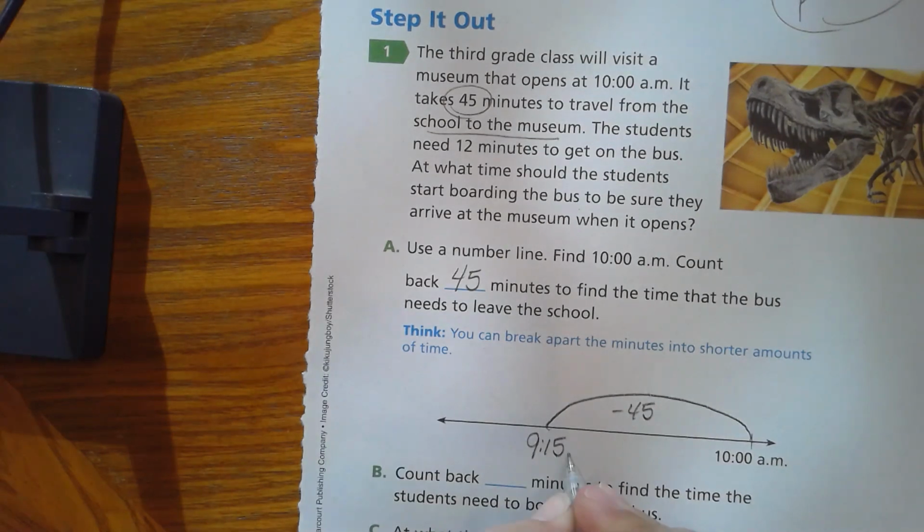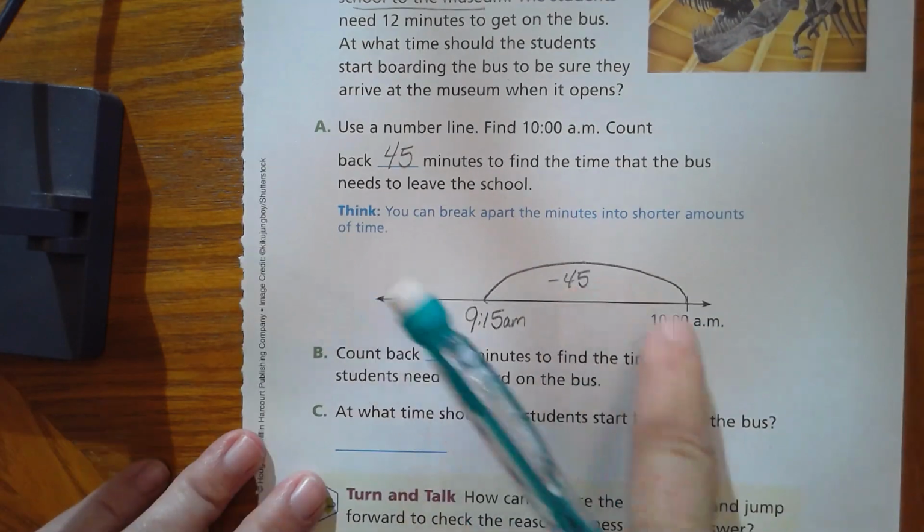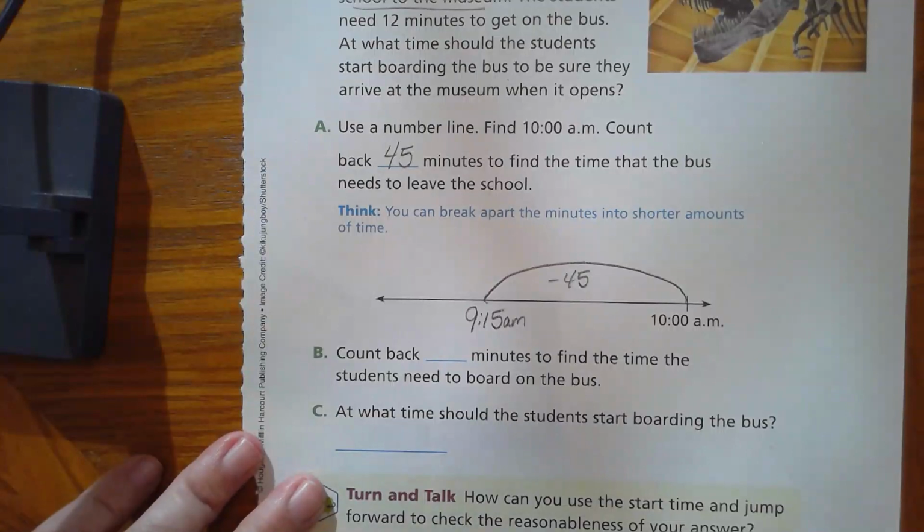Okay? It's 9:15. Here's where you can double check. 9:15, if we add 45 minutes, we'll be at 10. So all that works. So that's good.